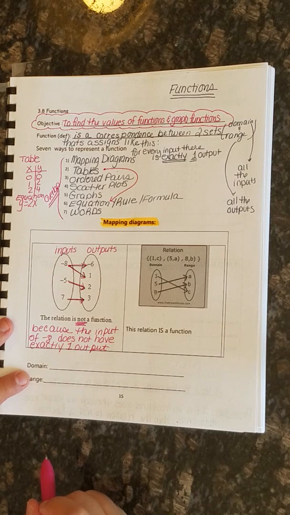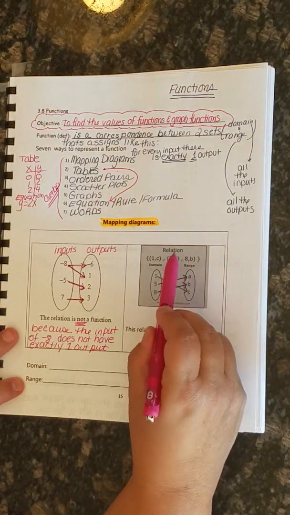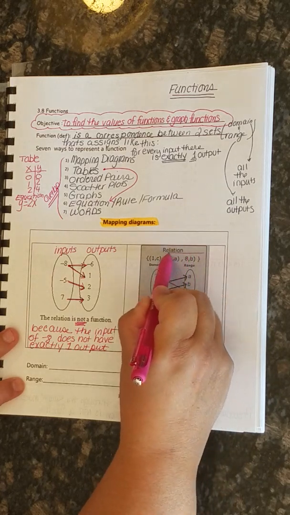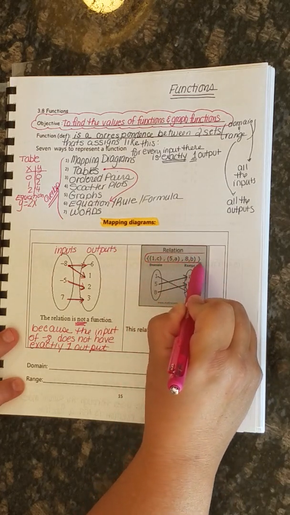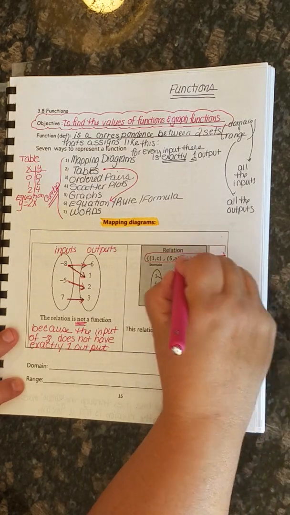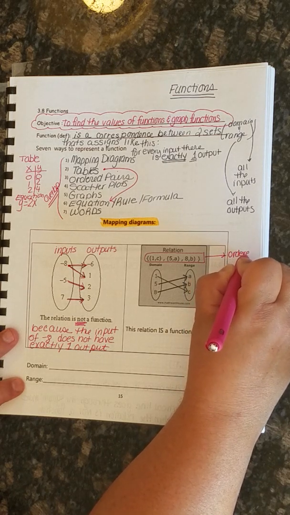See that? So let's take a look over here at this relation. Well, it's a relation because there is a relationship. And right now, this is the ordered pair form of it. You could block it out. It doesn't matter. They all overlap, so I don't mind that I showed you that first. This is how you represent it as ordered pairs.